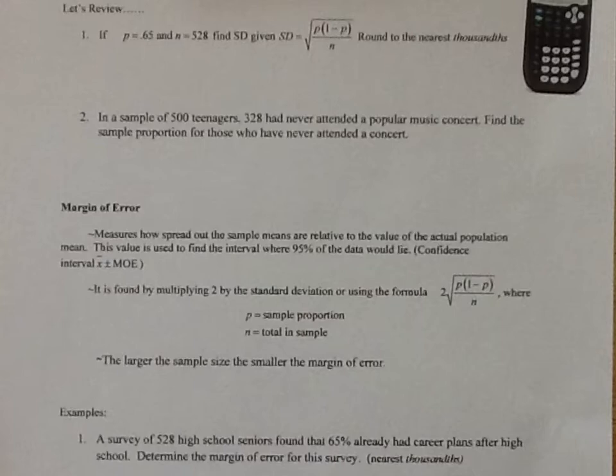My suggestion is that you make some index cards to write down these formulas that you need to know. All right, so my P is 0.65 and N is 528.